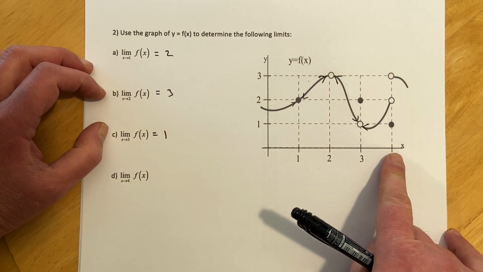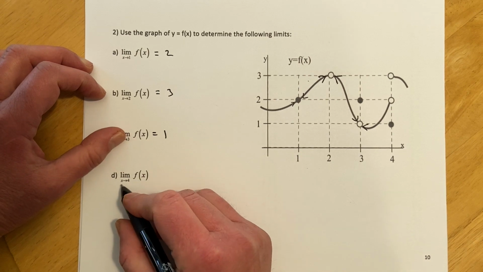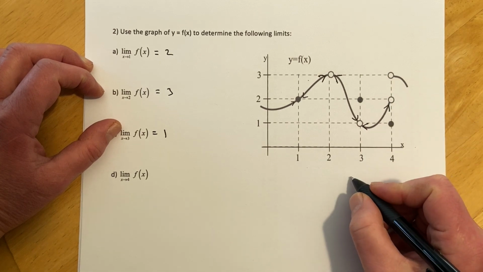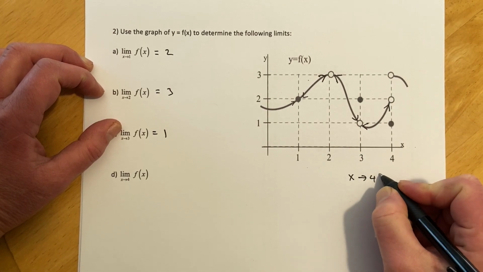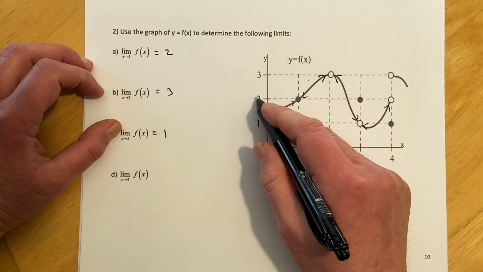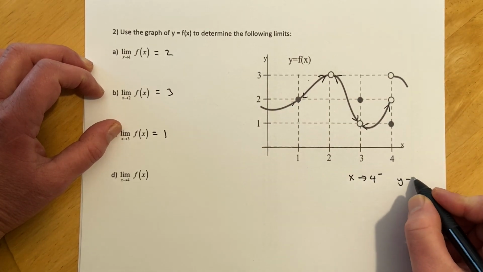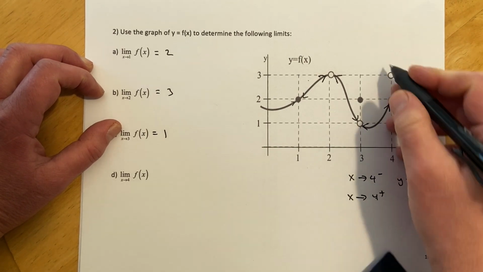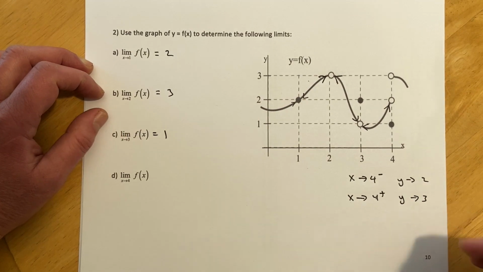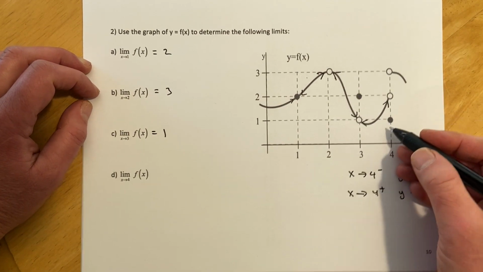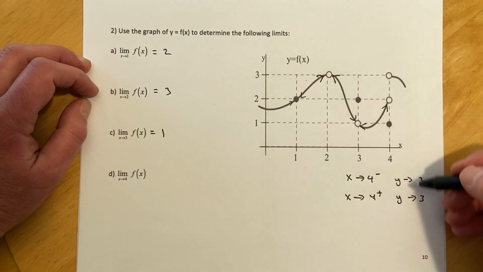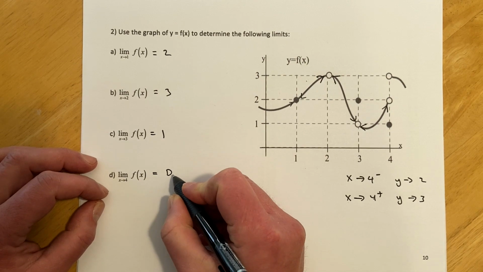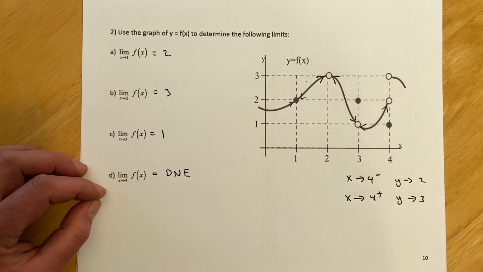But then here at D, this kind of messes up. So if I approach 4 from the left, it appears as though my function is going to 2, right? So my y value is going to 2 in that case. But when I approach 4 from the right, then my y values are going to 3. The function is defined, I mean, these points exist, but they're all different. We're not going to the same point. So that's the case where this would be a D and E does not exist.